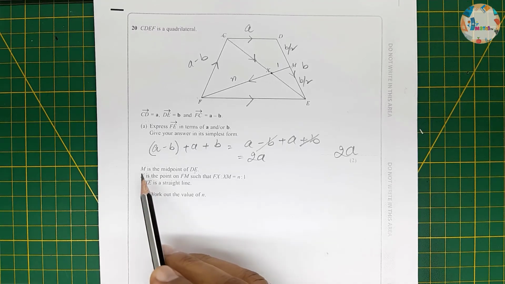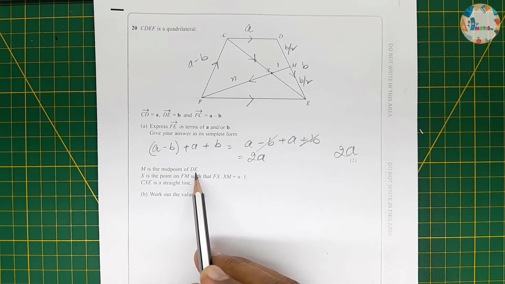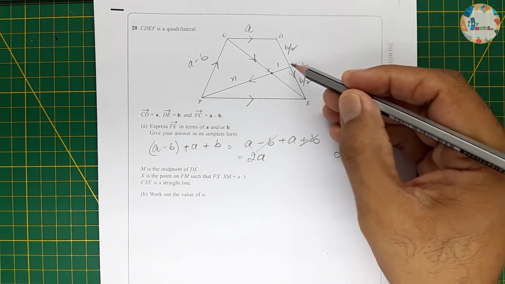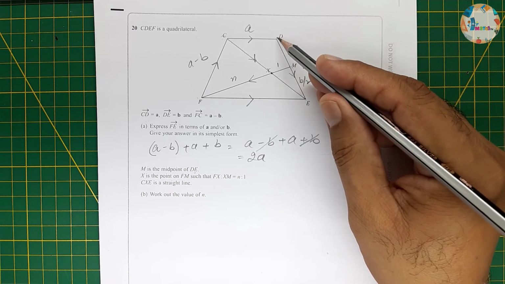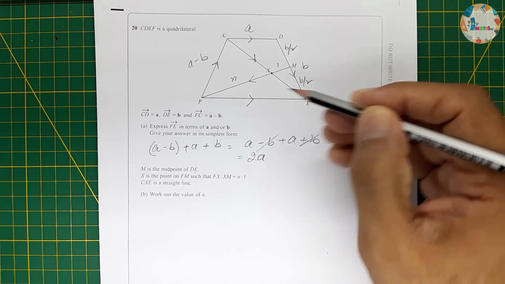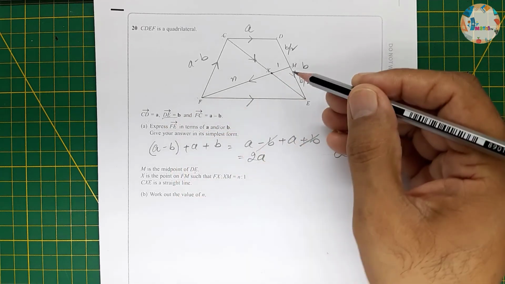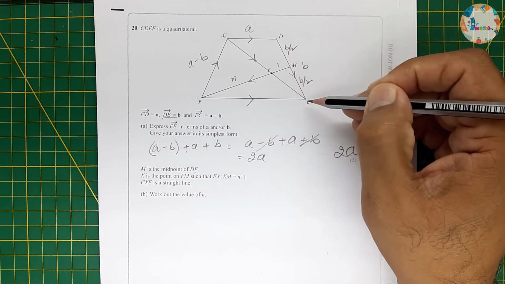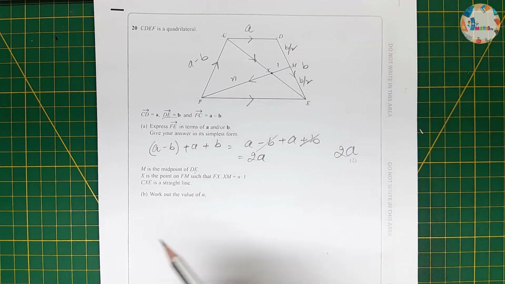In part B, M is the midpoint of DE. DE is this one. So M is the midpoint. So we can write this total DE is B, which is given in the previous part. So this portion DM will be B by 2 and ME will also be B by 2.